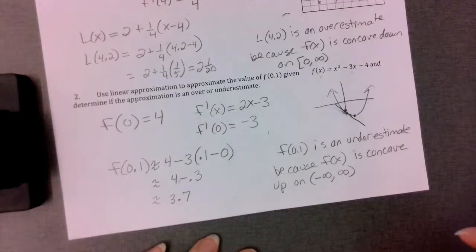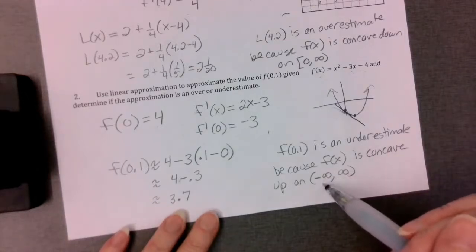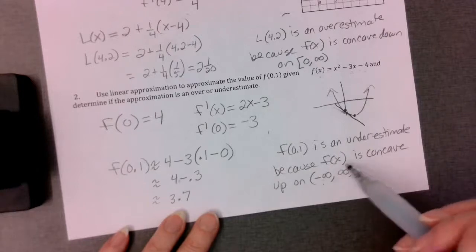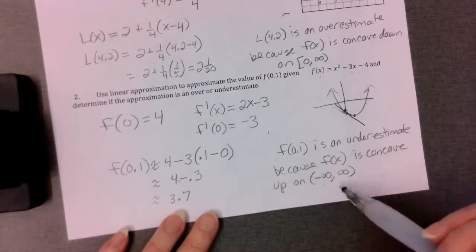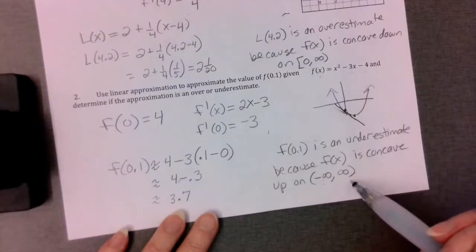But if you had it changing concavity in between, say you had a cubic or a fourth degree, then this interval would change. It wouldn't be everywhere. You would pick a section that is around that group to model the behavior.